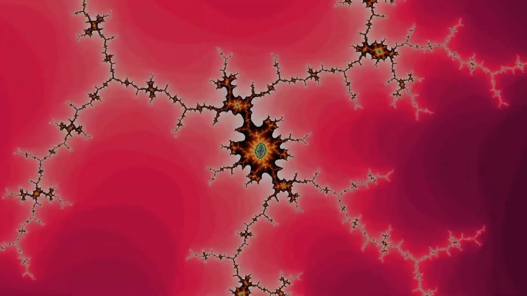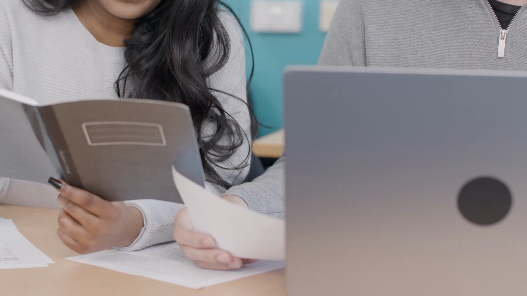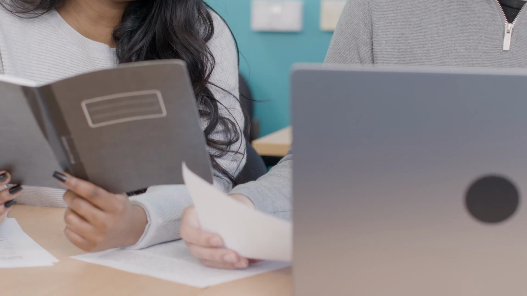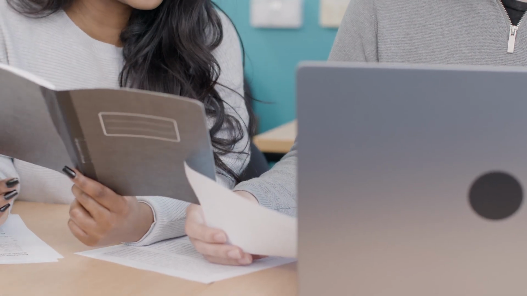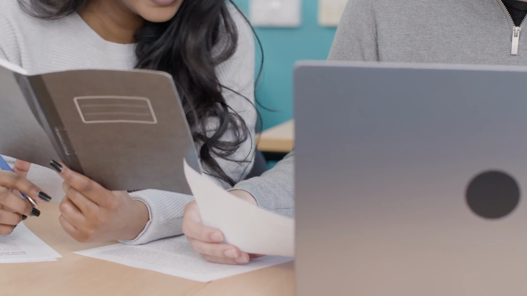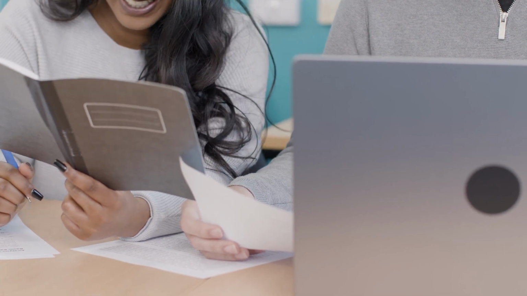This equation is used to generate the famous Mandelbrot set fractal, which is known for its intricate and beautiful patterns. The equation is quite complex, and it can be challenging to understand without a background in mathematics. However, it is an important tool for studying fractals and understanding their properties.